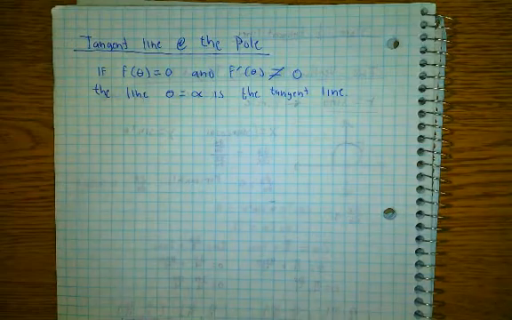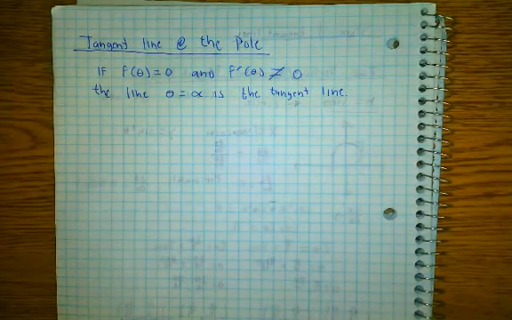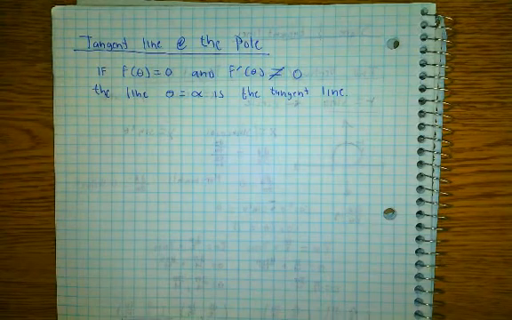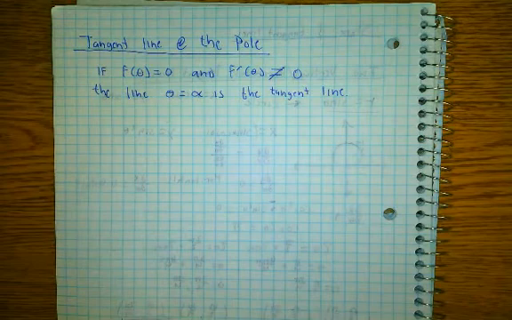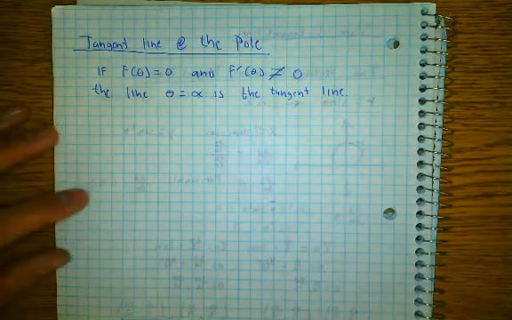It's very simple. You take your function, you set it equal to 0, you find out all the angles in which it's 0, okay? Then you take the derivative of that function, and if at those angles it is not equal to 0, then there's going to be a tangent line at that angle, okay? So let's talk about it.